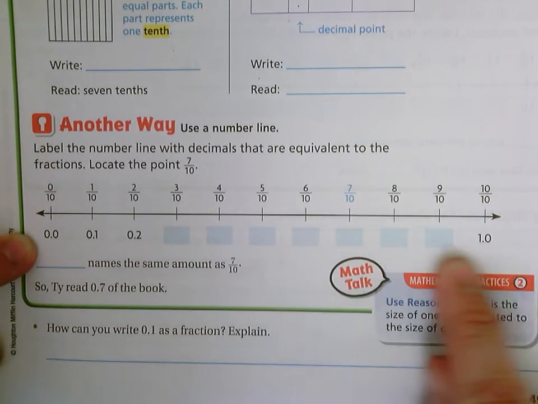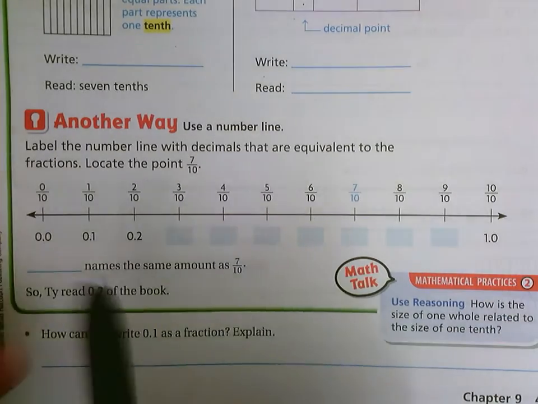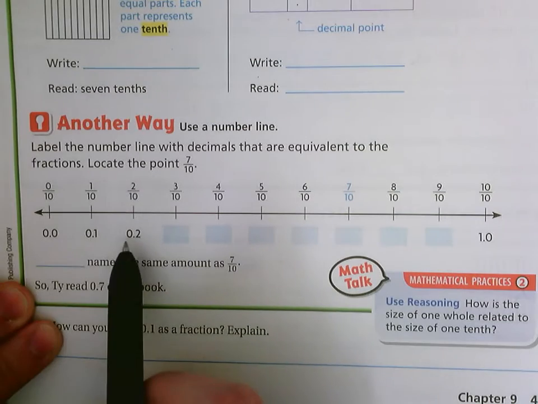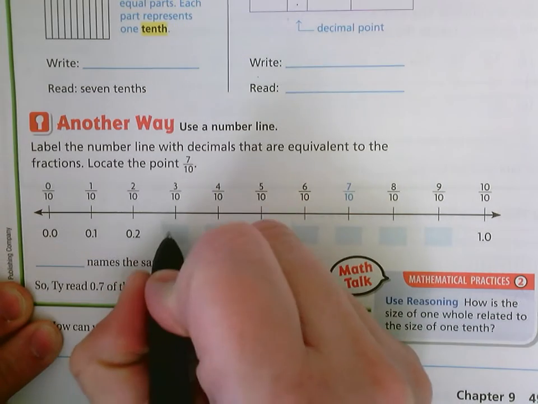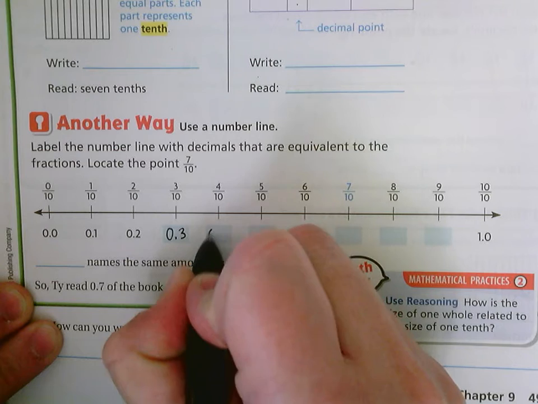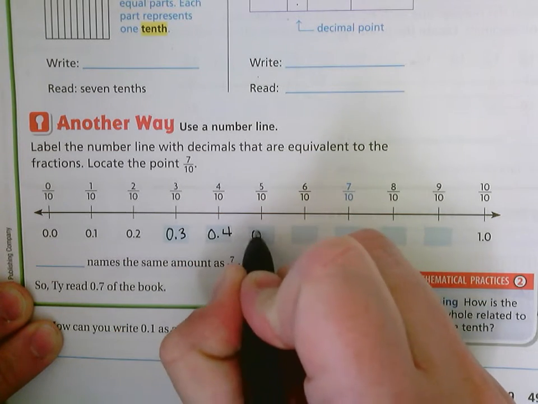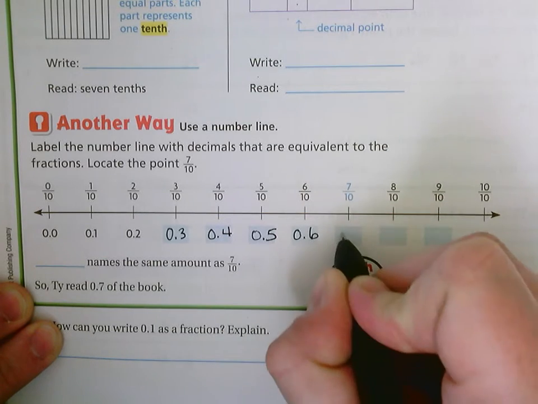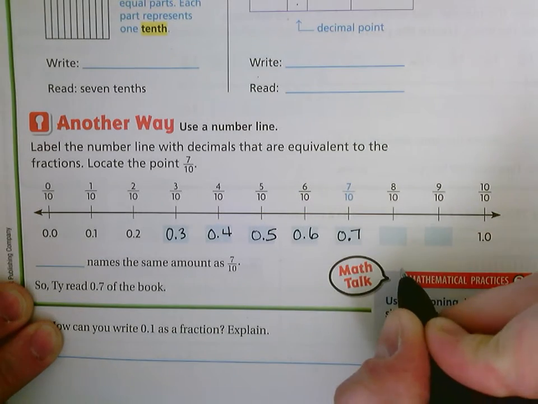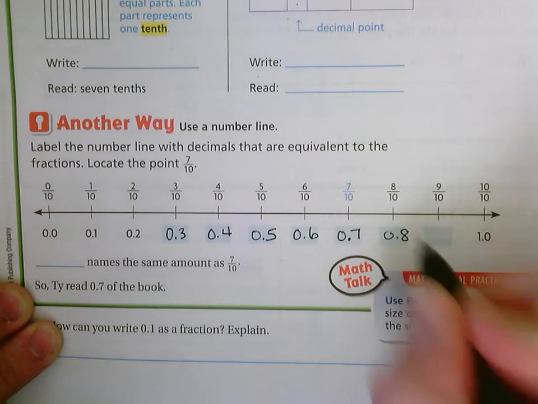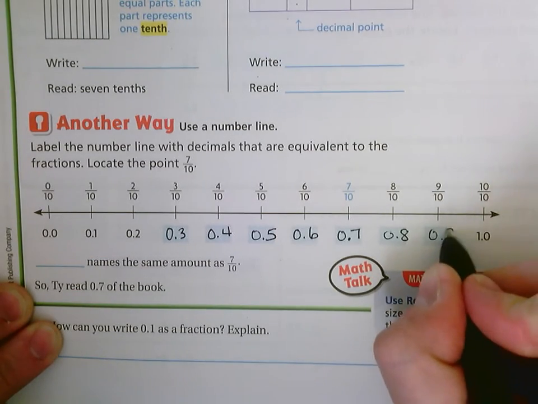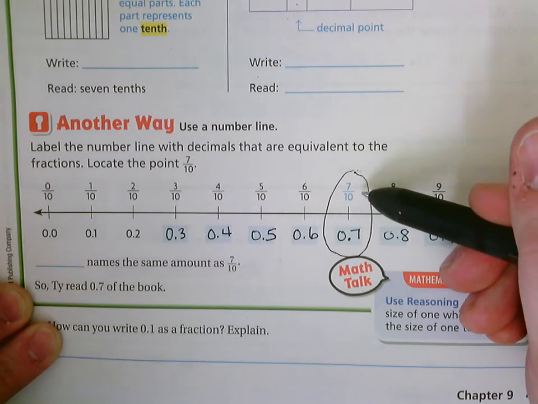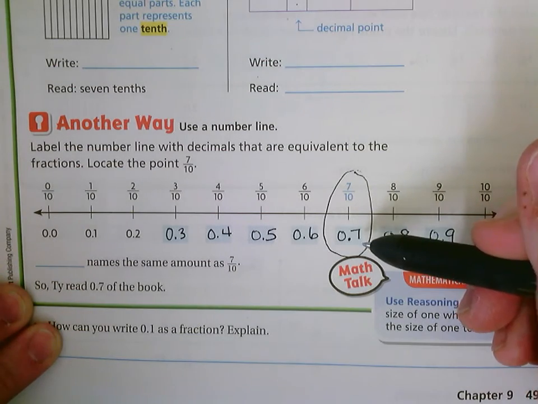Our tenths as a decimal will grow in the same way. 1/10, which is 1 in the tenths place, 2/10, a 2 in the tenths place, and I can continue filling out my number line. 5 in the tenths place, 6 in the tenths place, 7 in the tenths place, 8 in the tenths place, 9 in the tenths place. We see that I can write 7/10, the fraction, as 7/10 the decimal here.